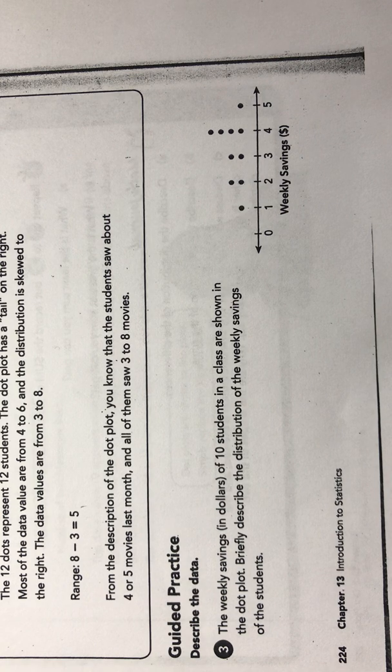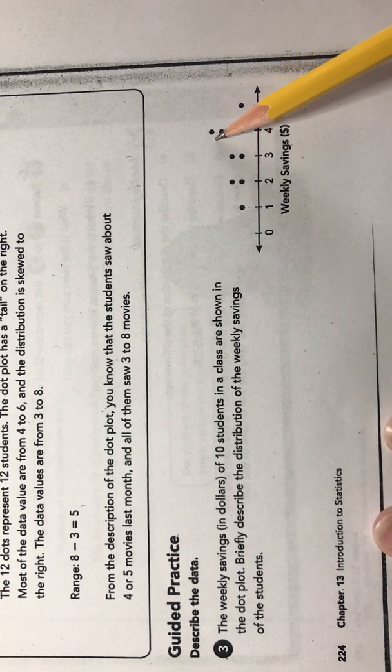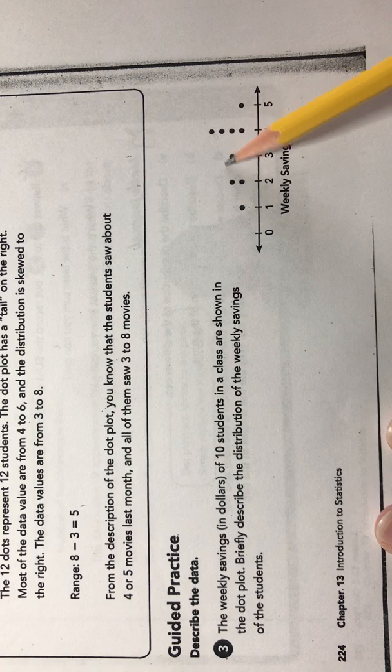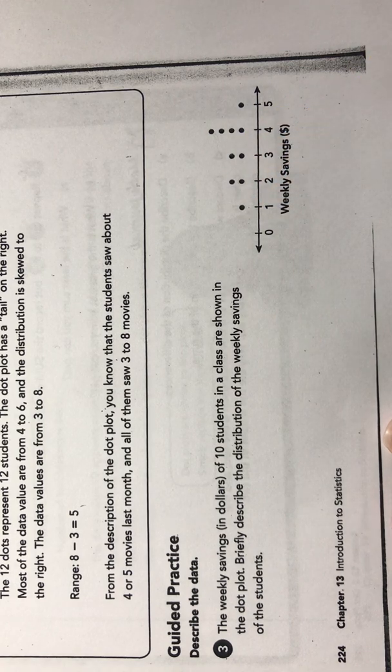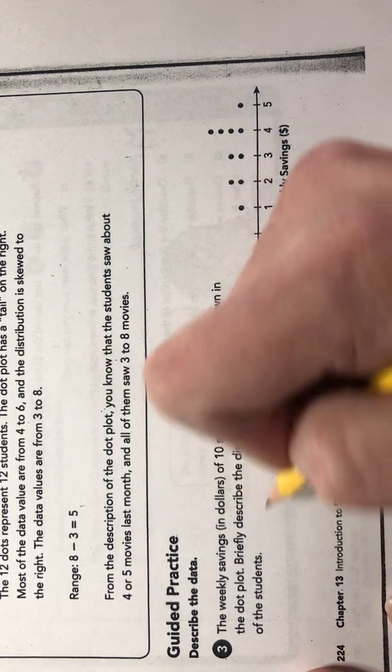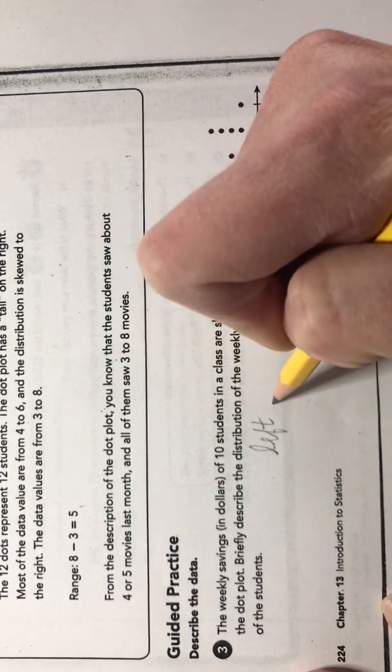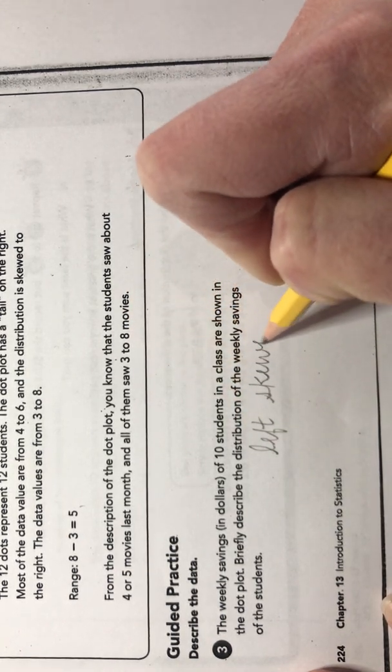Okay, here we go. Just by looking at this, I see that it is skewed and the tail goes mostly to the left. So I could say that this dot plot is left skewed.